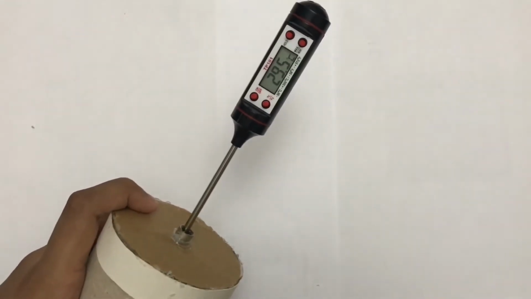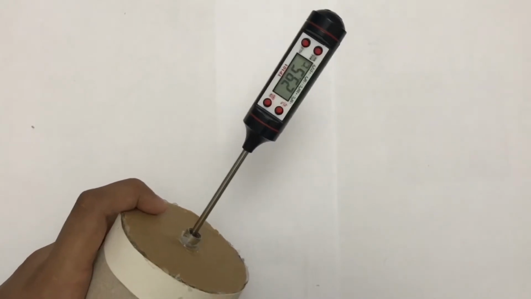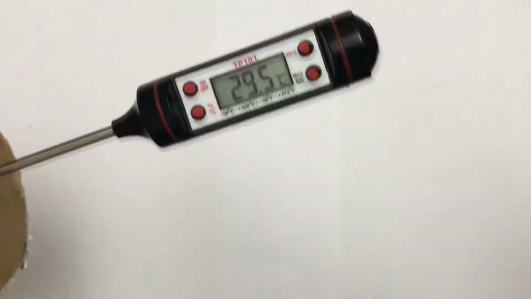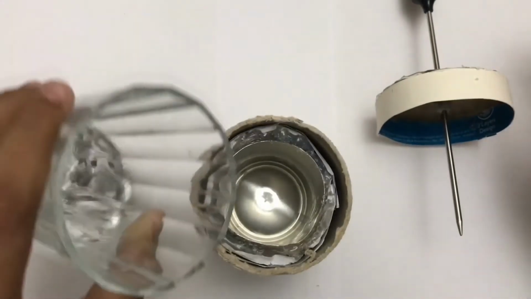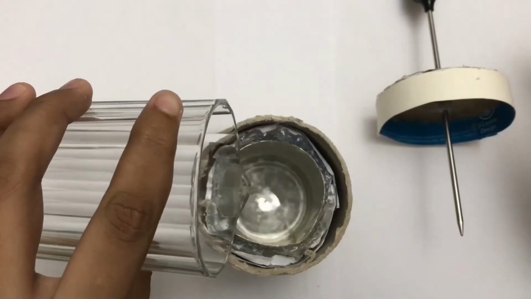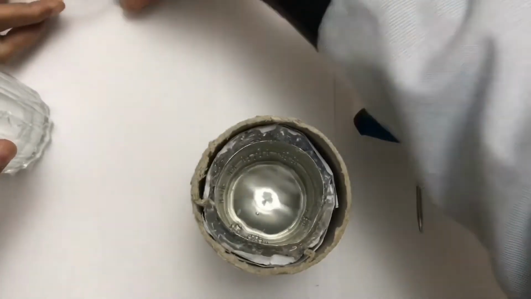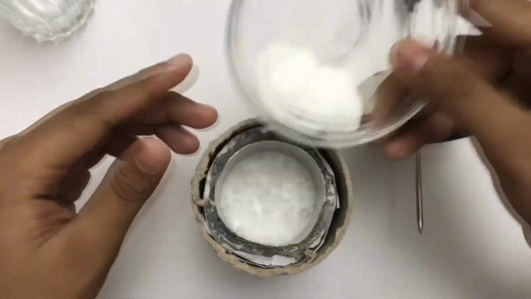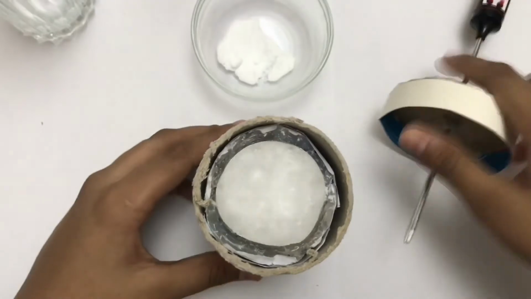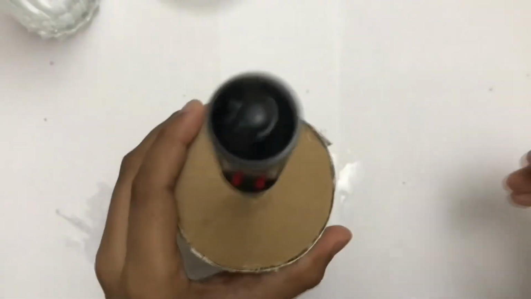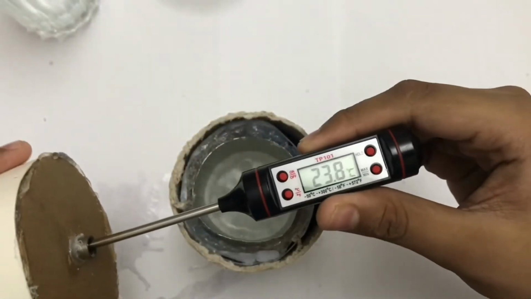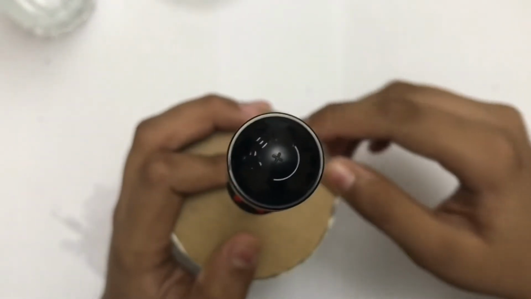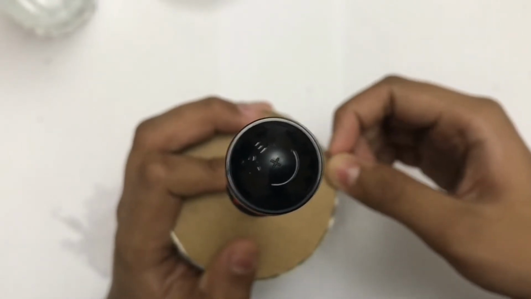Conducting an experiment to depict exchange of heat during a chemical reaction using a calorimeter. The initial temperature is 29.5 degrees Celsius. Now adding acetic acid, then adding sodium bicarbonate to start the reaction. Now closing the lid so that the reaction can complete. The final temperature is 23.8 degrees Celsius. There is a drop in the temperature, showing that the reaction absorbs heat and is endothermic.